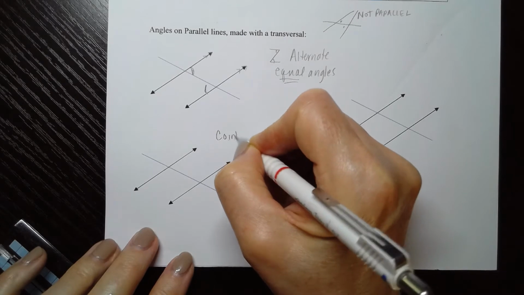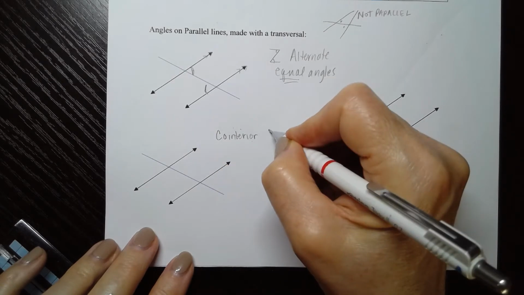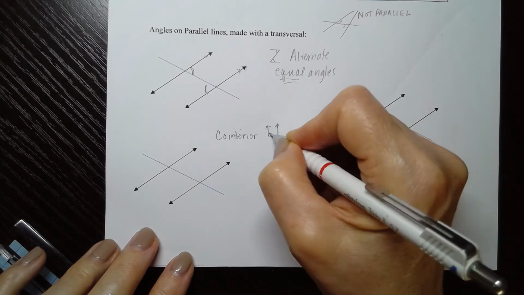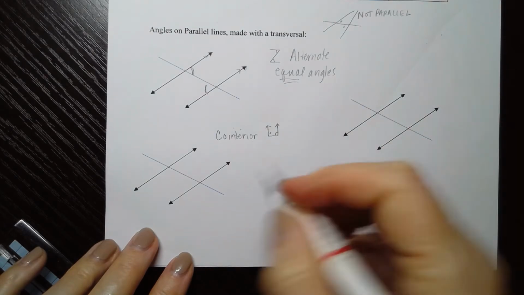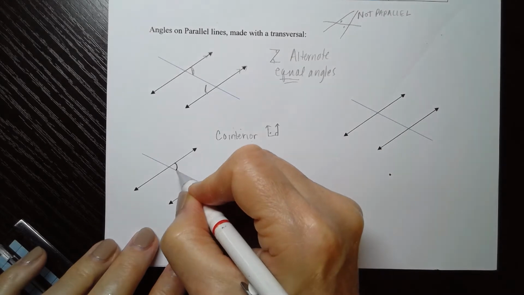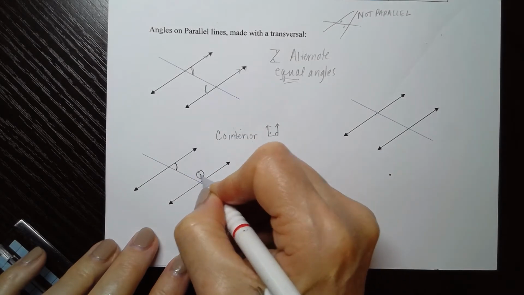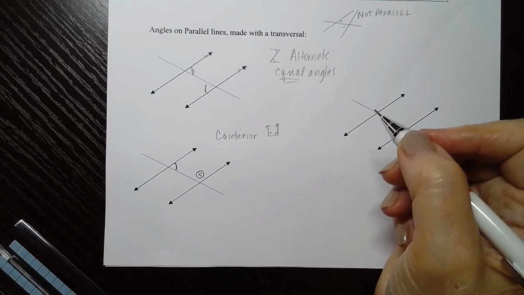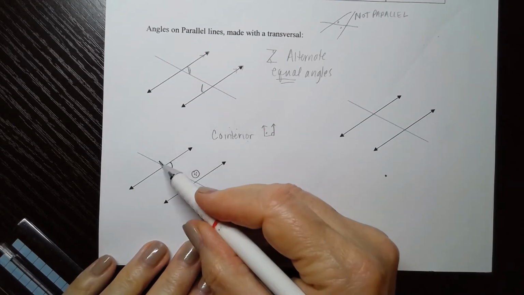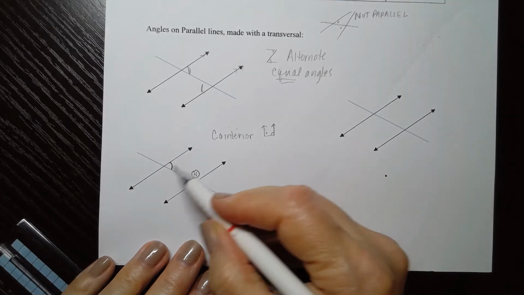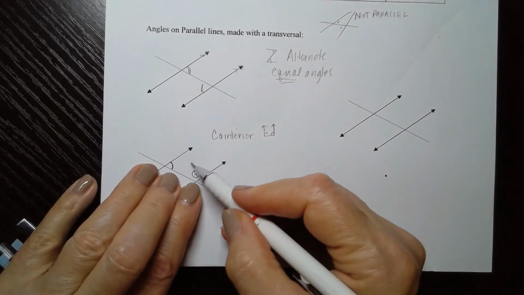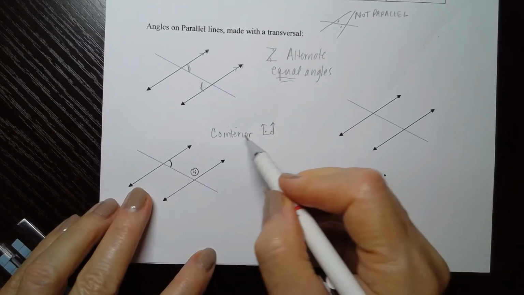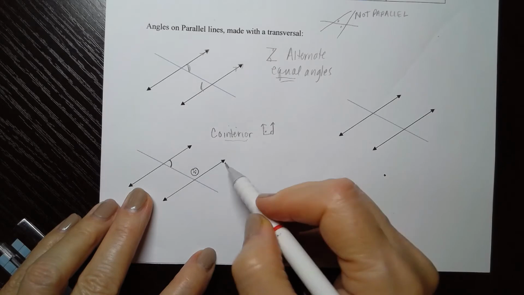co-interior. I think that was the U rule. I don't remember. Maybe looked like that or something. So this angle here and this angle here are not equal. They're co-interior because co means they're on the same side of the transversal. So they're both on the right side here or above the transversal. And they're both in between, interior, in between the parallel lines.